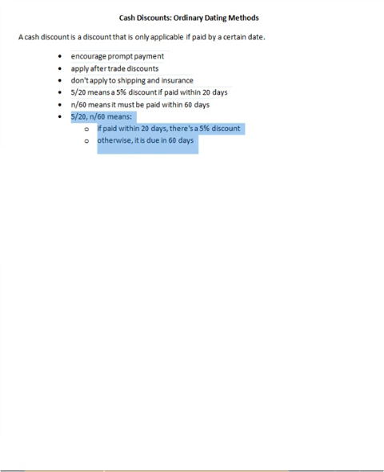So if we combine these, we get an entire offer term, 5/20, n/60. So what that means is that if paid within 20 days, there's a 5% discount. Otherwise, it's due in 60 days.